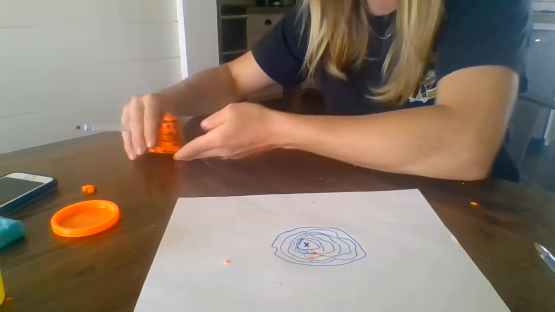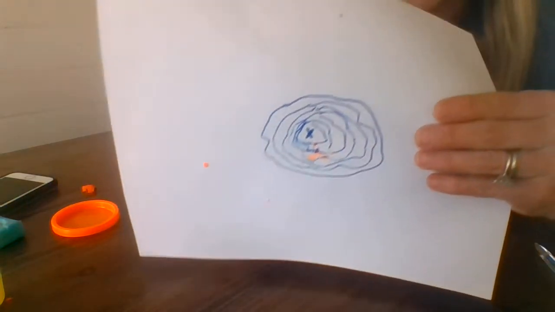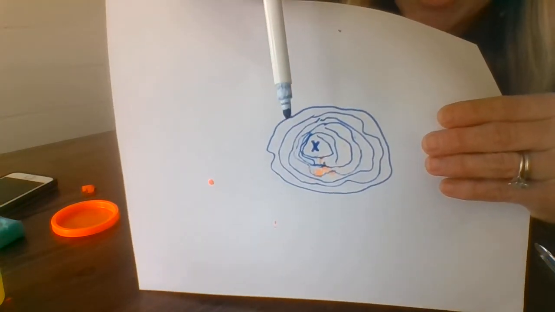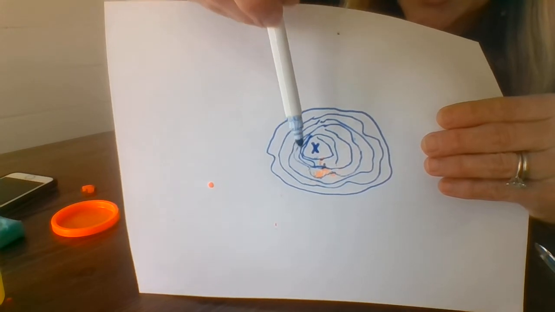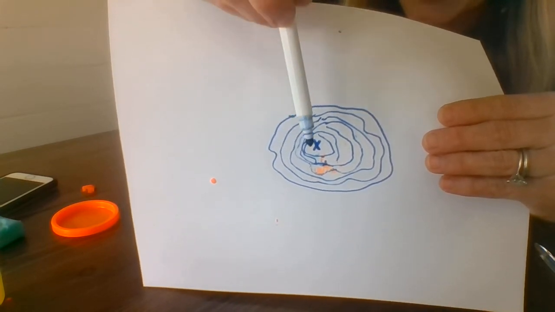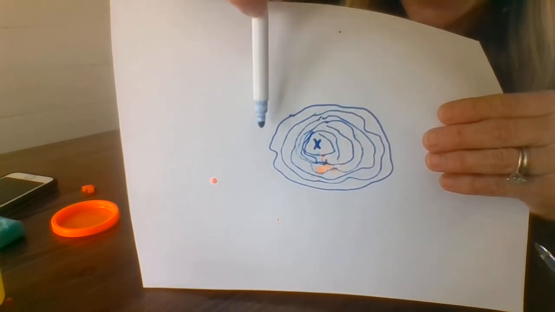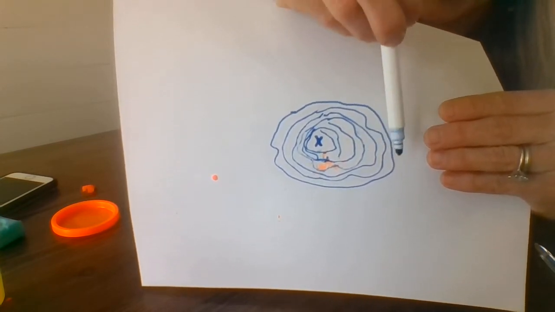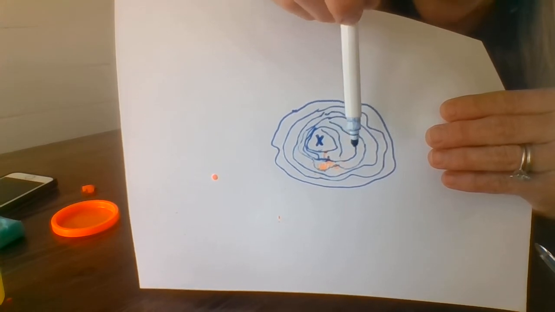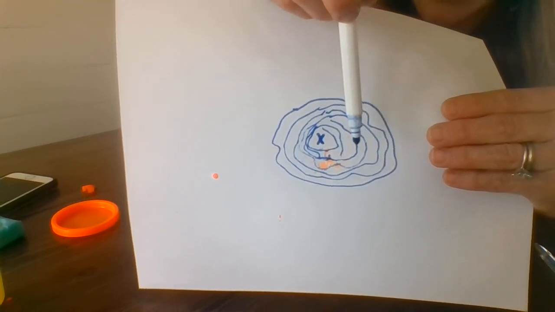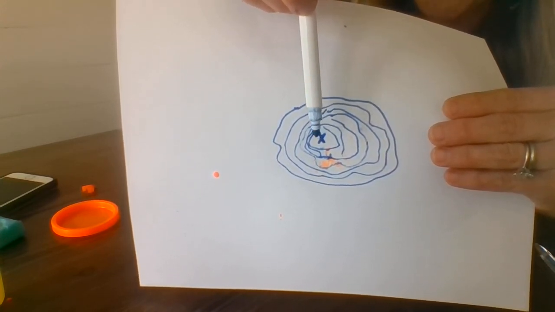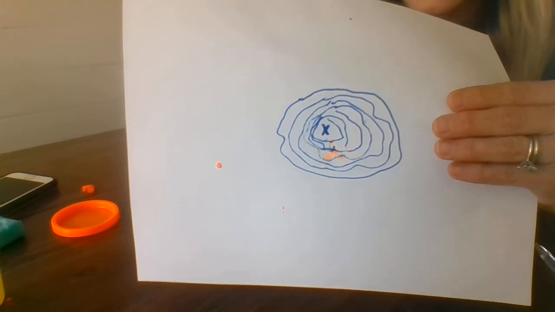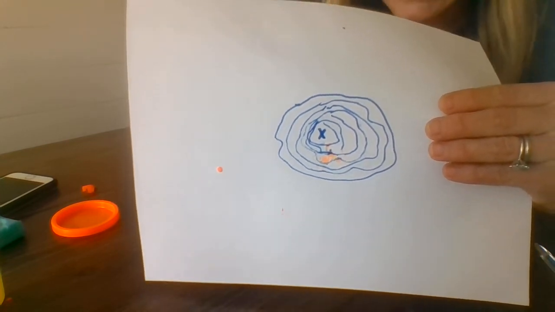The not so steep side was the north side. So my paper's kind of flipped around now, but you can tell the steeper side because the contour lines are closer together. So this right here is the steeper side, and then this right here where these contour lines are spread out further and further, this is the side that would be easier to climb up to the top of the mountain right here. Okay, so that's a little bit about how a topographic map works.